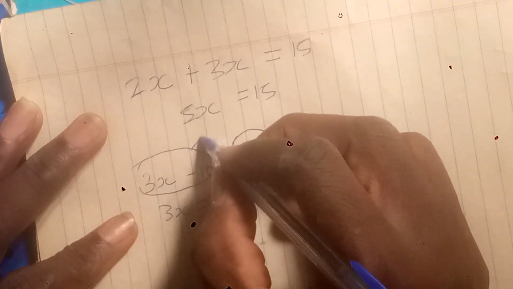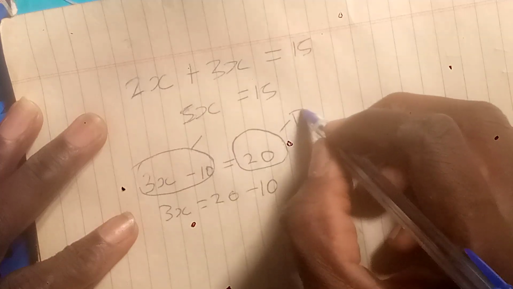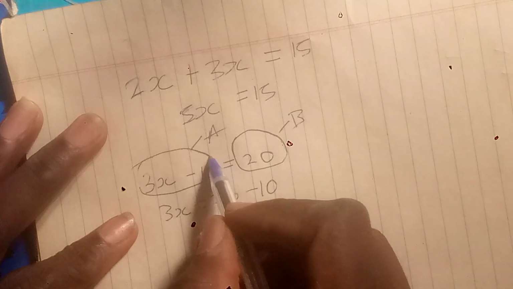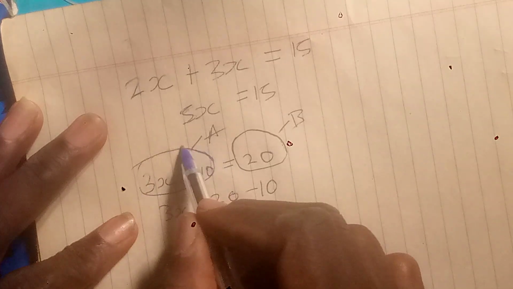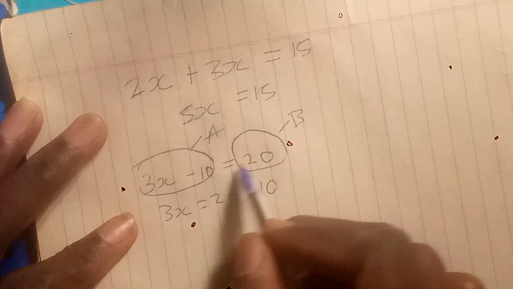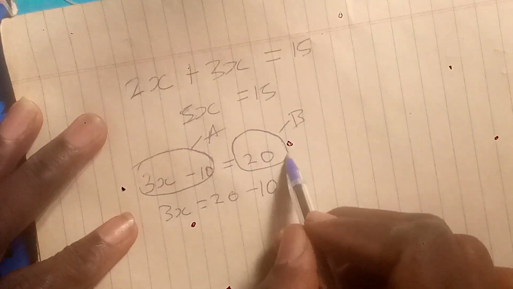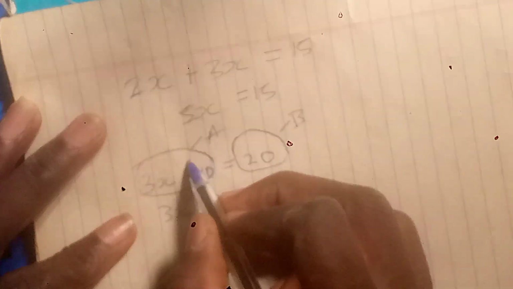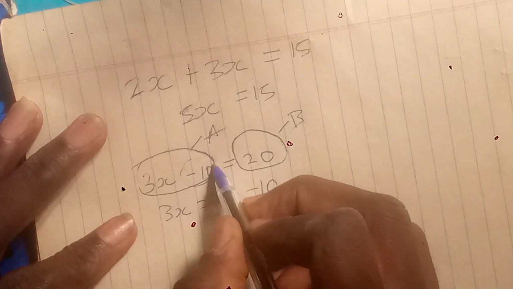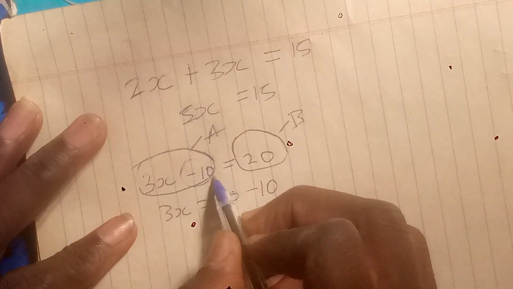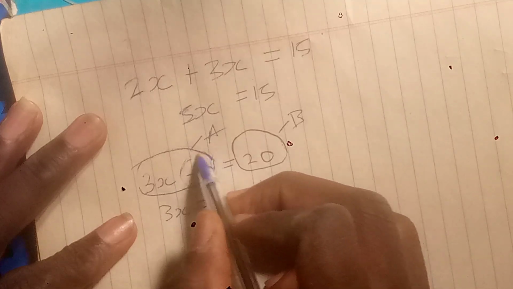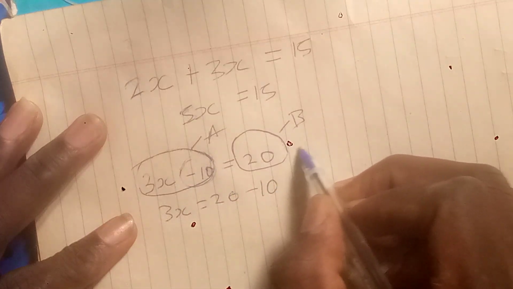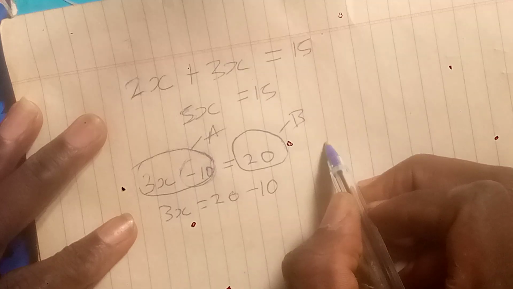So bucket A and bucket B, and we assume that bucket A has the same number of mangoes as bucket B. So if you are picking a number of mangoes out of this, then you must add that number of mangoes here.